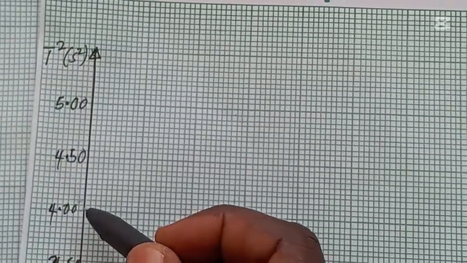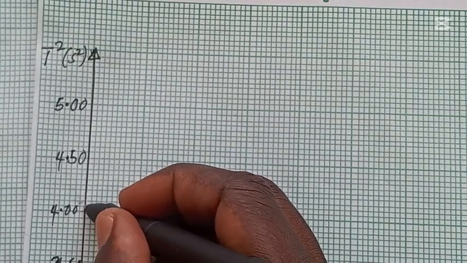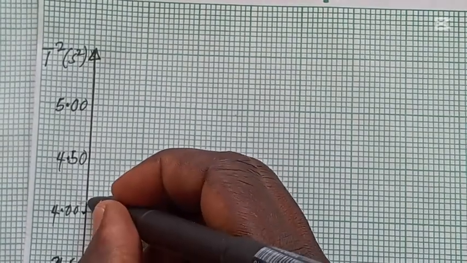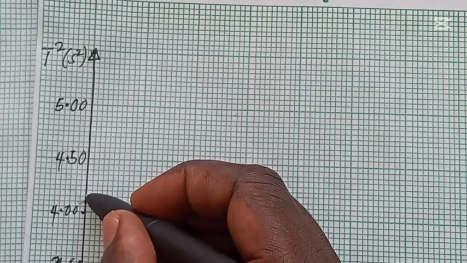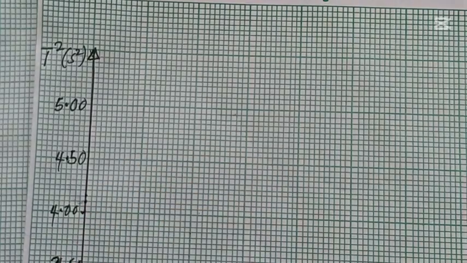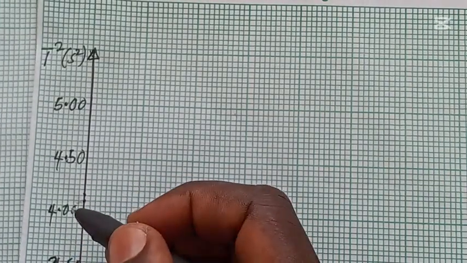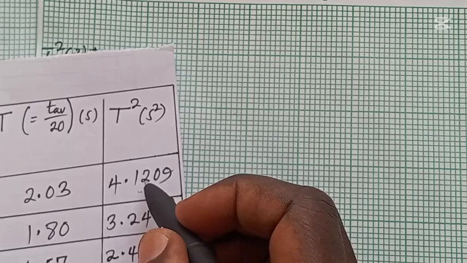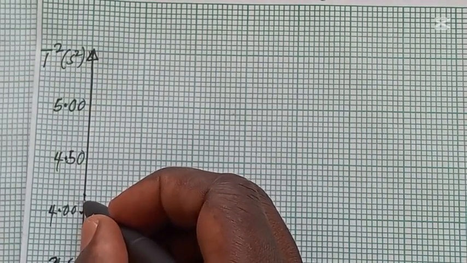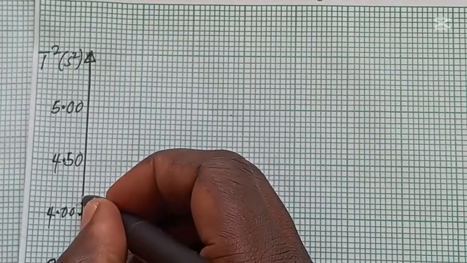something. Let's go to 4. This is 4. Two small divisions beyond 4 will be 4.1. But if I go here, this should be 4.15, which is more than what I need. What I need is 4.12. So I will go beyond this point, but not up to this point.